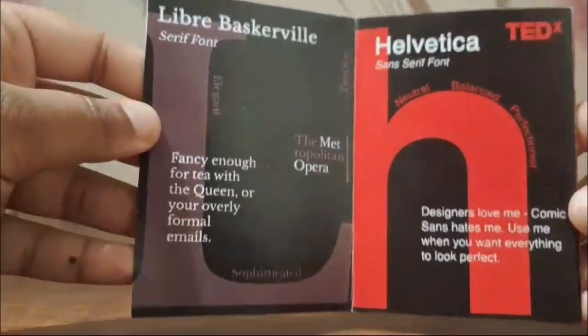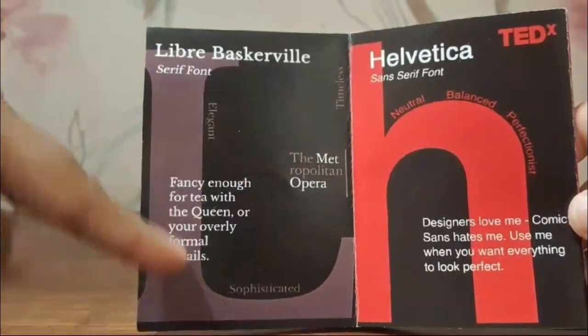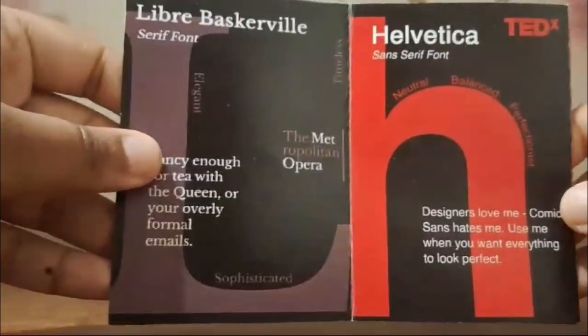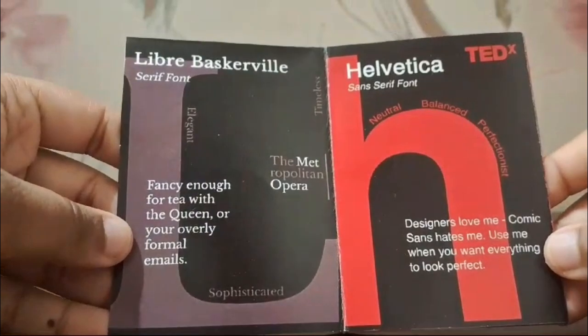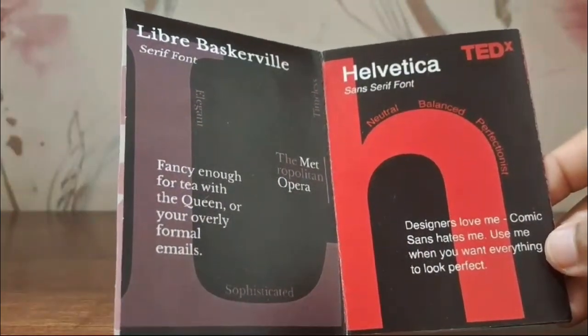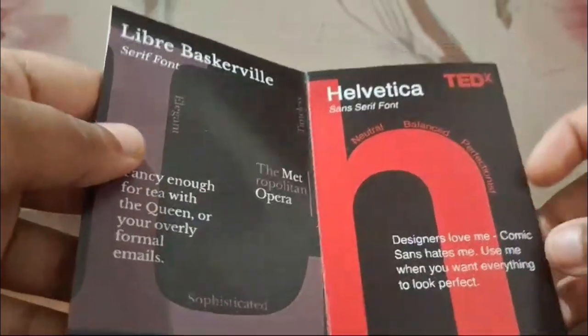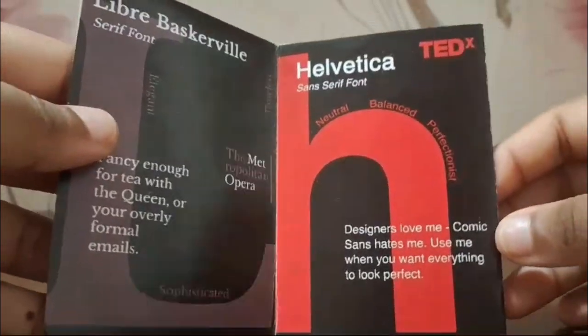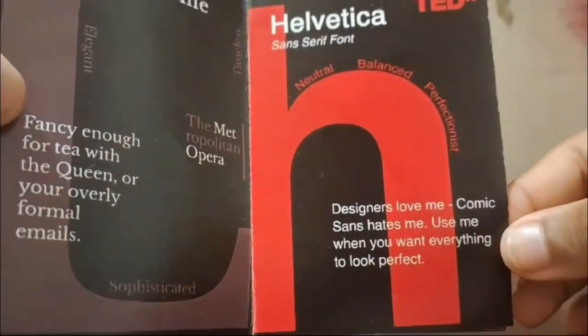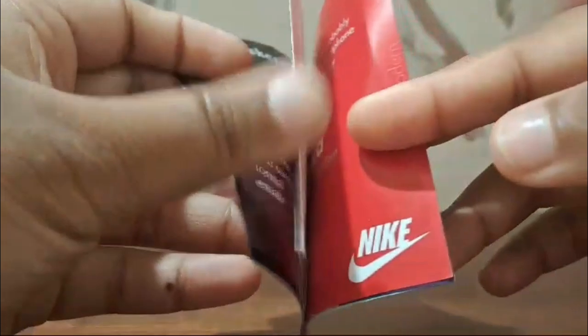Then, if you can see, this L is capital for Baskerville and the H here is small. That means these two can go together. You can use Baskerville as a heading font and then use Helvetica as the font for the description you write anywhere. So, same way I've taken TEDx for Helvetica. It's neutral, balanced, and perfectionist. It's a sans serif font.